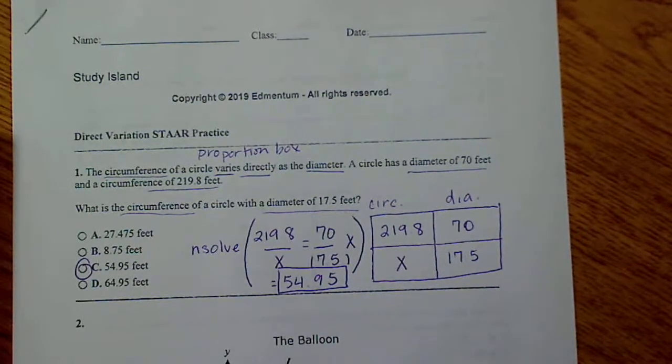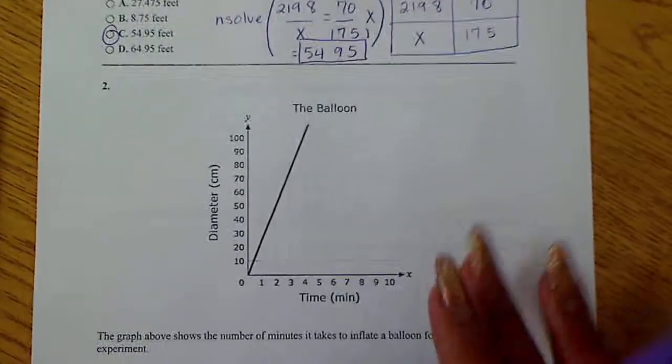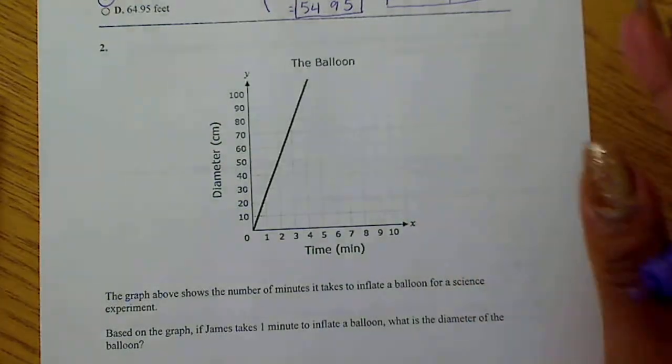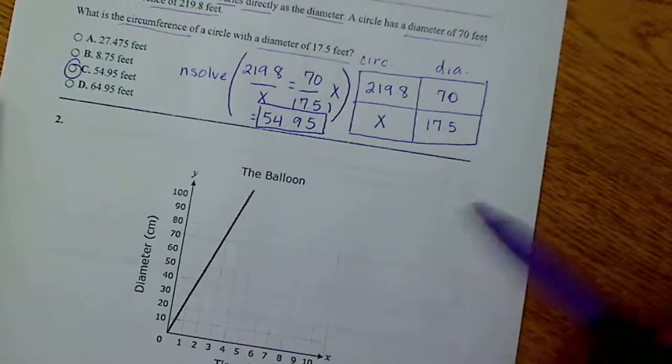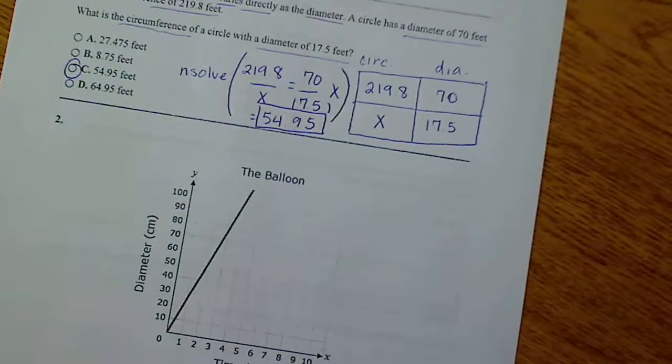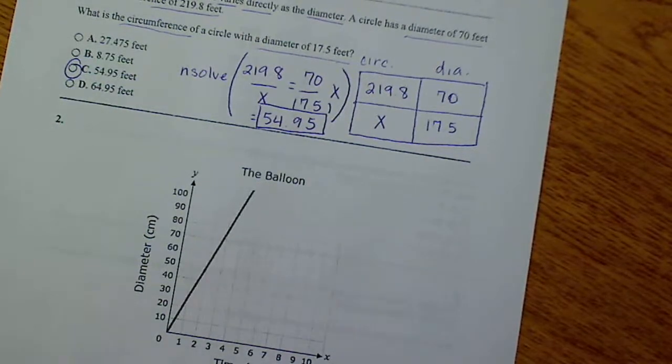Do I have any questions about that? Let's do another one. This time we're given a graph. I apologize that the problem is broken up over 2 pages. So your answer choices are on the back right here, but the problem reads on the front. So I'm going to have to flip back and forth. It says the graph above shows the number of minutes it takes to inflate a balloon for a science experiment. Based on the graph, if it takes James 1 minute to inflate the balloon, what is the diameter of the balloon?